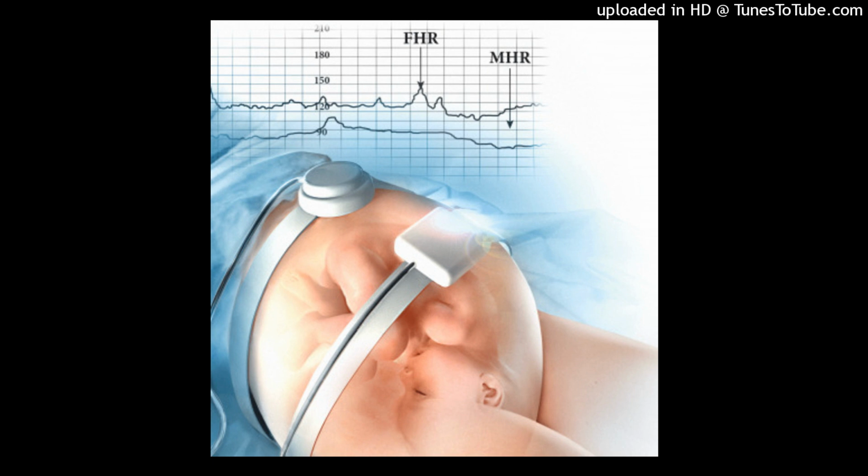Baseline fetal heart rate variability. Baseline FHR variability is determined in a 10-minute window, excluding periodic and episodic changes. Variability is defined as fluctuations in the baseline FHR that are irregular in amplitude and frequency. These fluctuations are visually quantitated as the amplitude of the peak to trough in beats per minute. Variability is classified as follows.